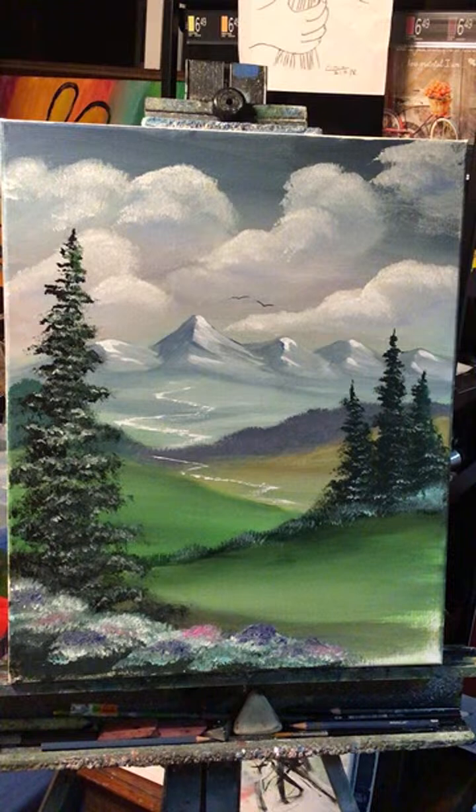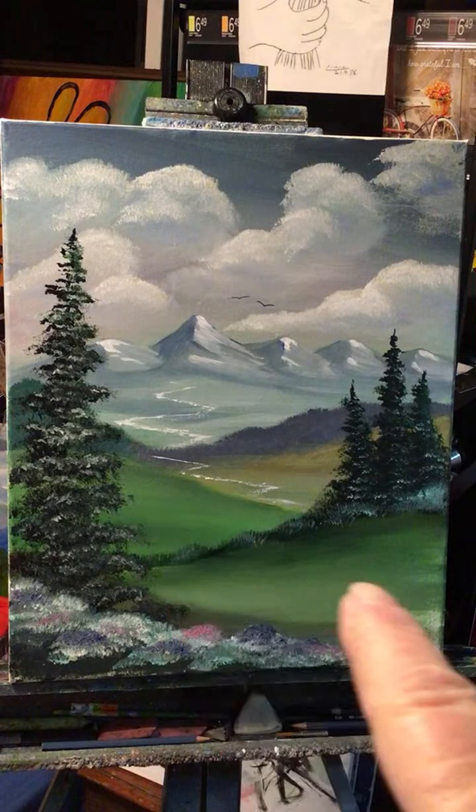I don't think there's much more I can do to this. I like the green. I like this green grass out here.